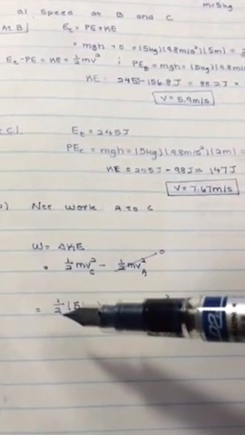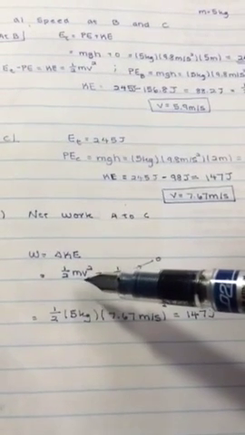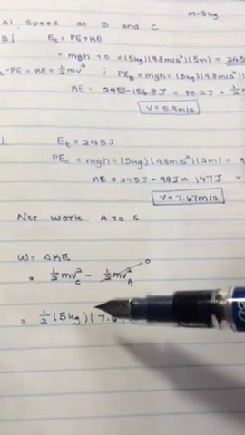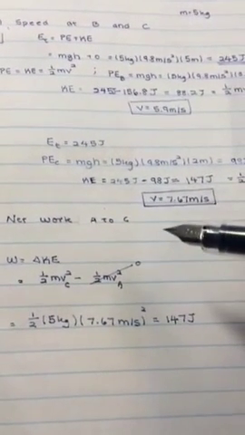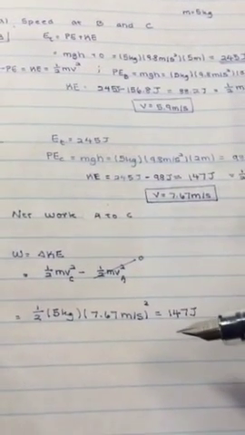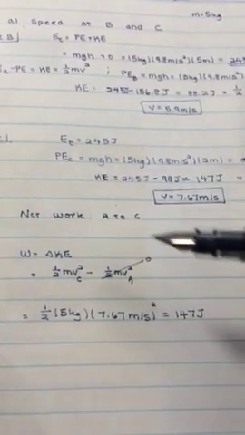So now work is just 1/2 times 5 kilograms, the mass of the ball, times the velocity at C, which is 7.67 meters per second, squared, which will equal 147 joules of work done for the total system from A to C.